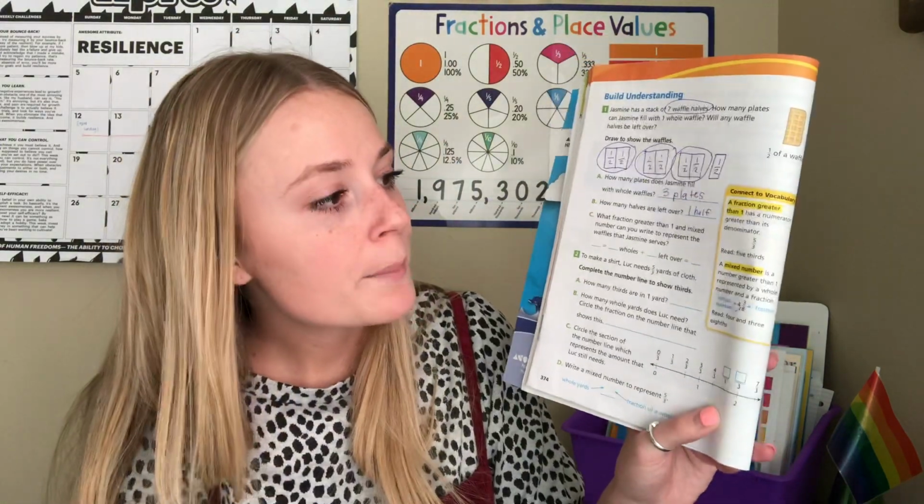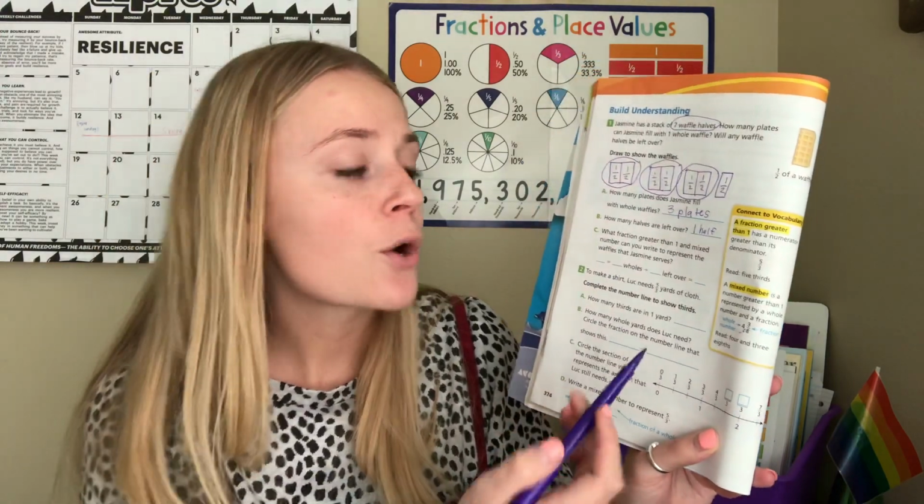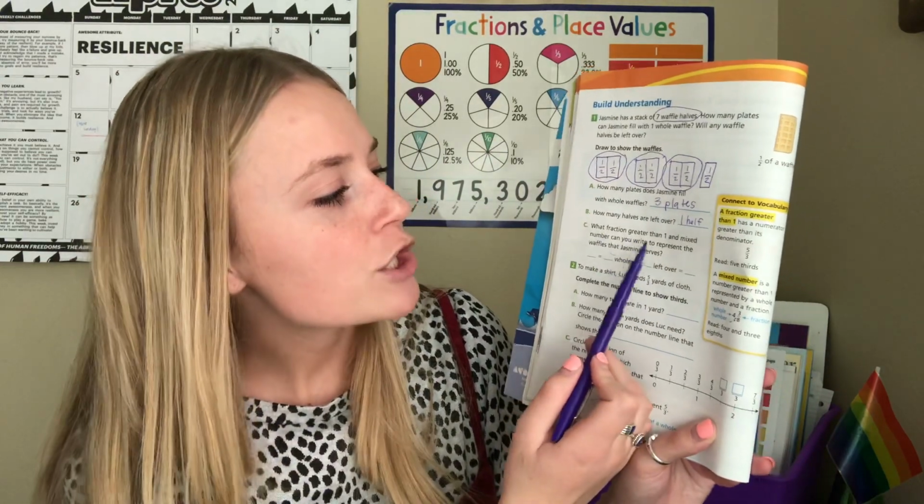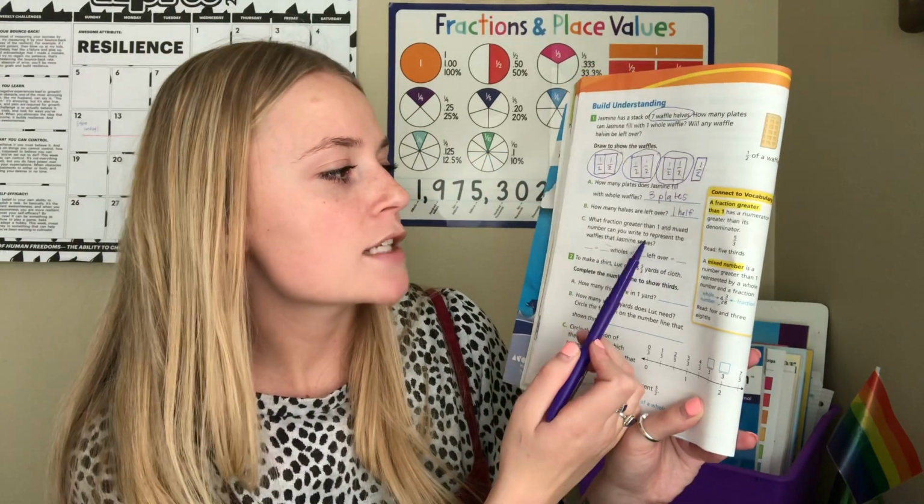So now that we know what a mixed number is, we can go back to number 1 and write a mixed number that represents this situation. What fraction greater than 1 and mixed number can you write to represent waffles that Jasmine serves?